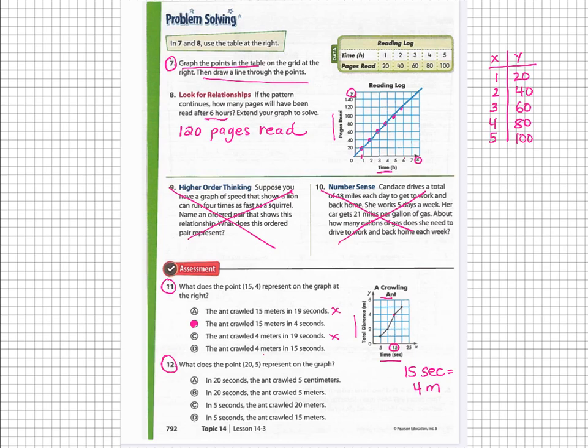Oh, look at that. This is the correct answer, you guys. This is why you must read through all of the answer choices. Okay. Very good. I caught my answer. So in 15 seconds, the ant went 4 meters. That's what it says, and we did that right.